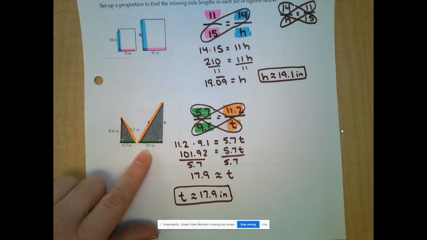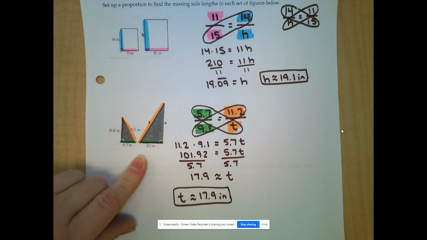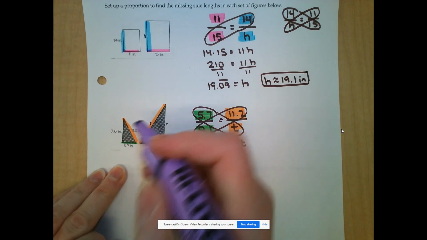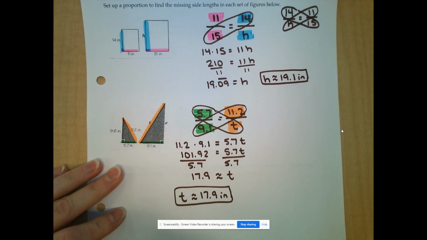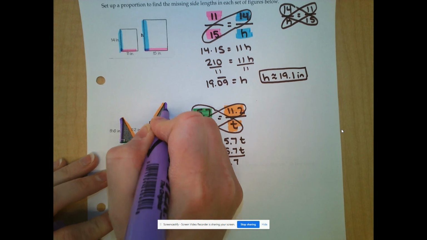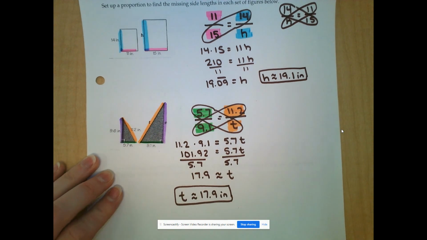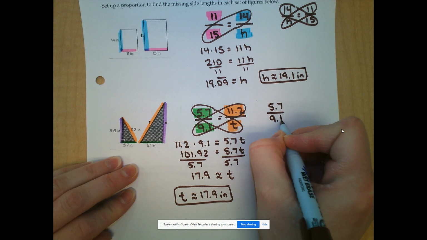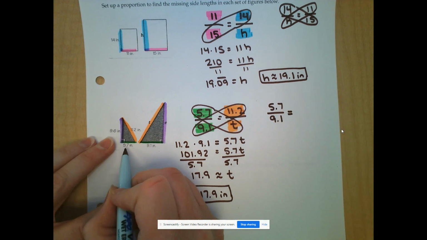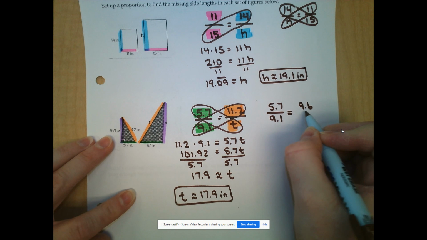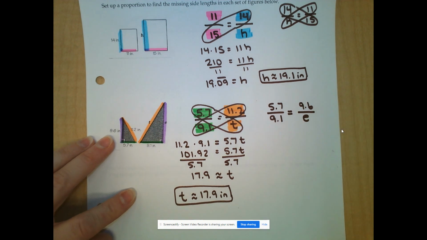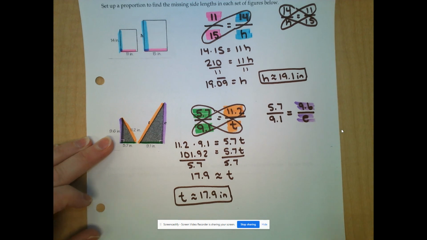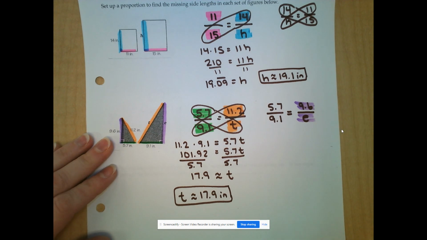Now, there was a second one on here that is not labeled. So in order to get that one, I'm going to say, if I start with the same two green sides, because those both have a measurement, I can then make my other ratio the other two sides that we're missing. So 5.7 to 9.1 has to be equal to, now 5.7 is on the small triangle, so 9.6 to the missing side, E. And all I did was change the second fraction and keep the first one the same because the first one both had numbers.